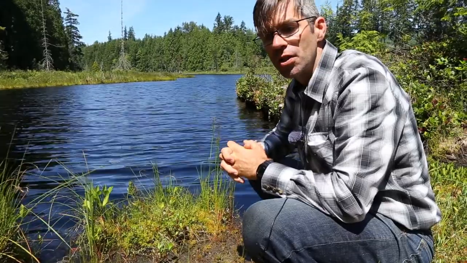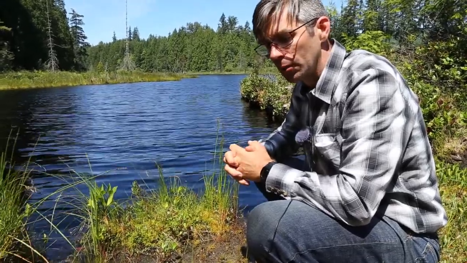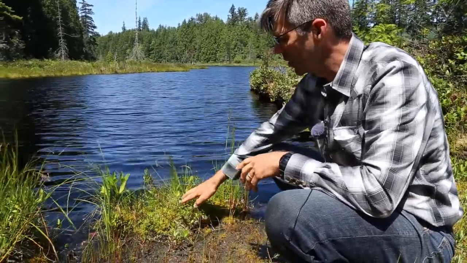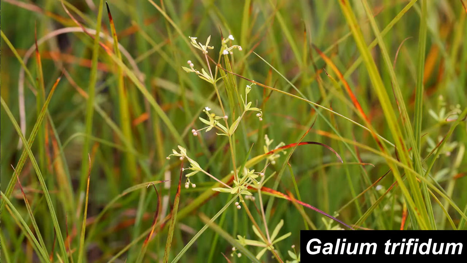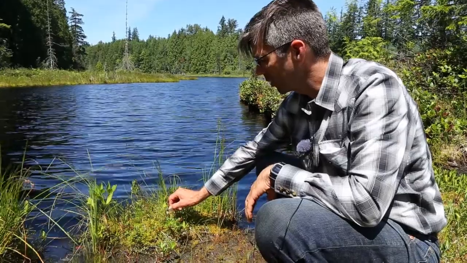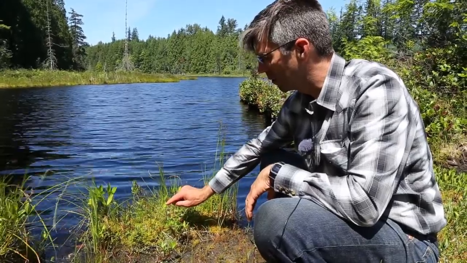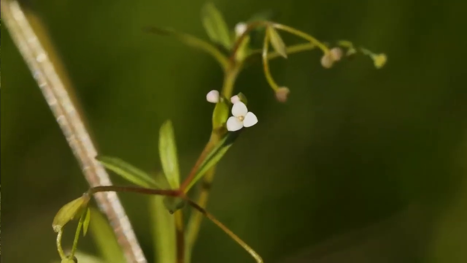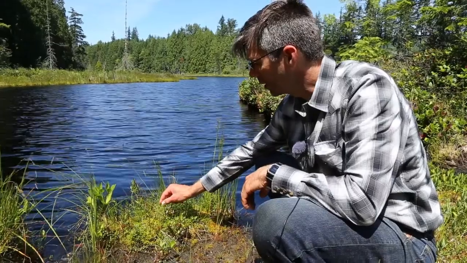There are a few Galium species that show up in wetlands. We saw the Galium palustre in the marsh unit. And this here is Galium trifidum. I see it sometimes in fens and in bogs. And with trifidum, a good feature is that many of the flowers have 3 petals.